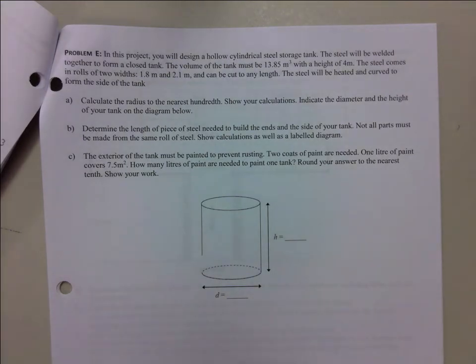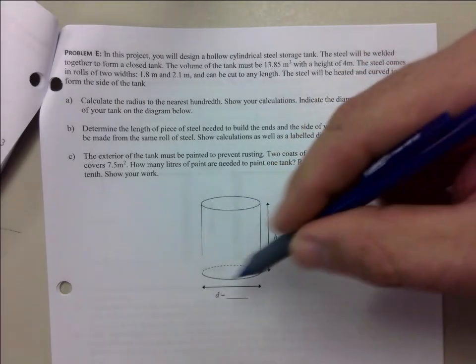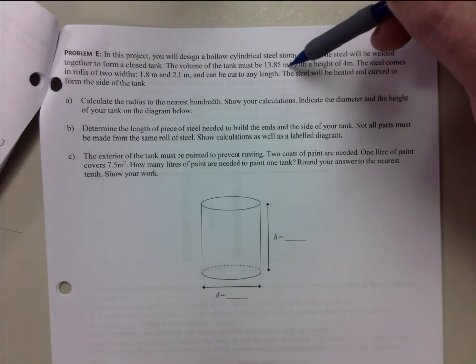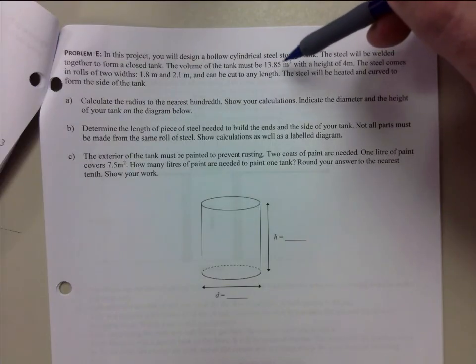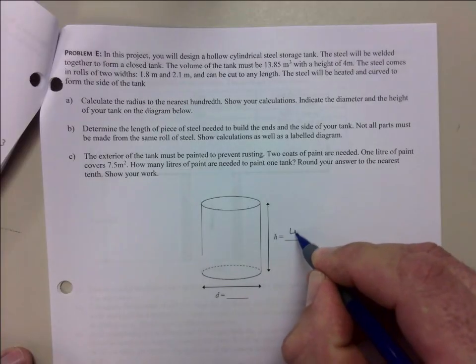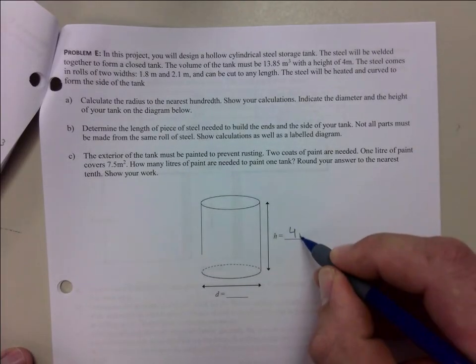Okay, in this project you will design a hollow cylindrical steel storage tank. It'll be welded together to form a closed tank. The volume, so that tells you that all faces are closed up. The volume of the tank must be this, with a height of 4. So let's put that in. We know that this is 4 meters.